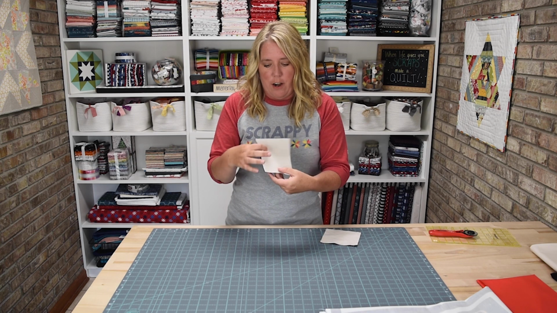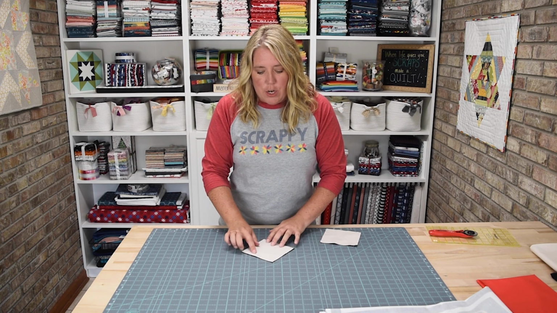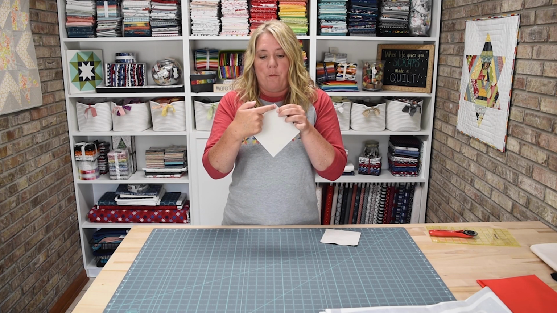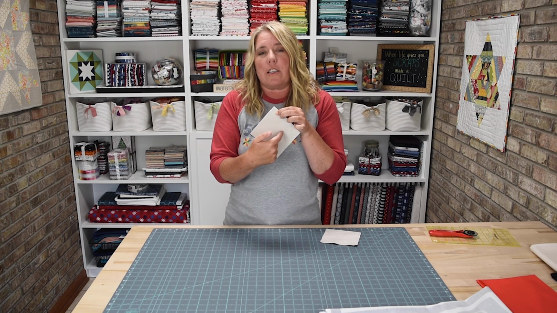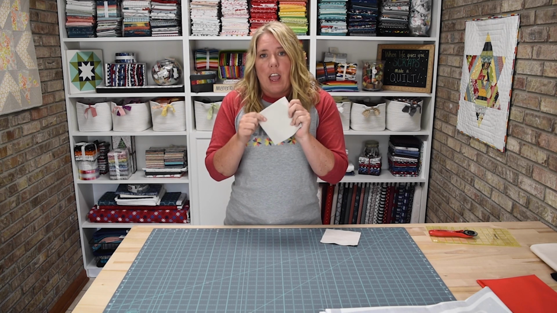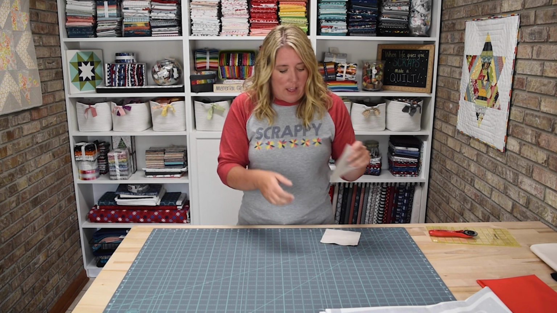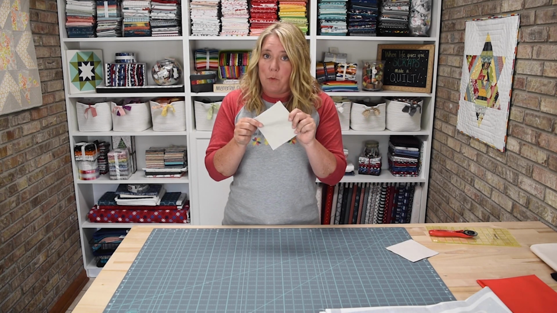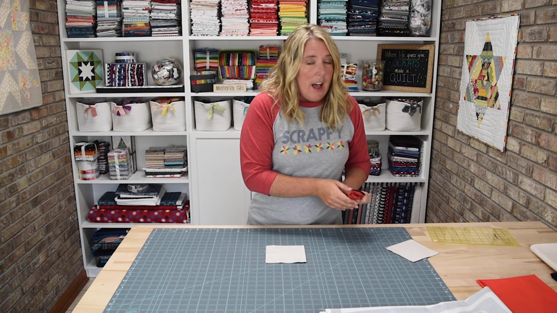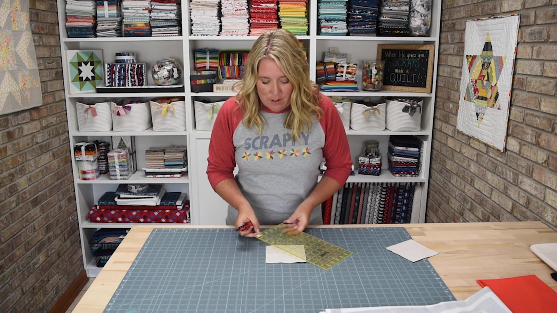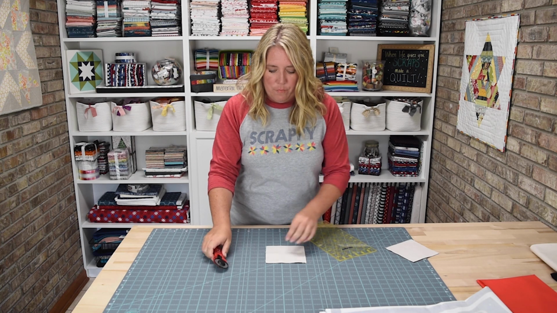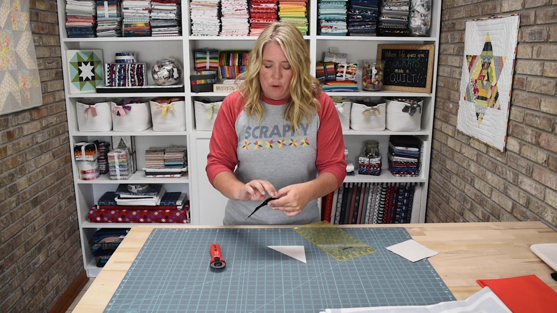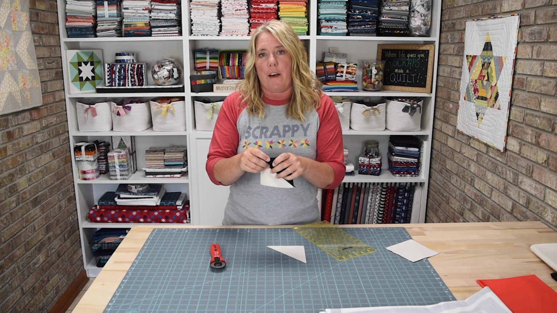These are solid, so there's really not a right or wrong side. And then you will draw a diagonal line from corner to corner, and then you will sew 1/4 inch on either side of the line that you draw. And then once you have sewn on either side of that line, which is what I've done here, you will then cut directly on that diagonal line that you drew, and that will give you 2 half square triangles.